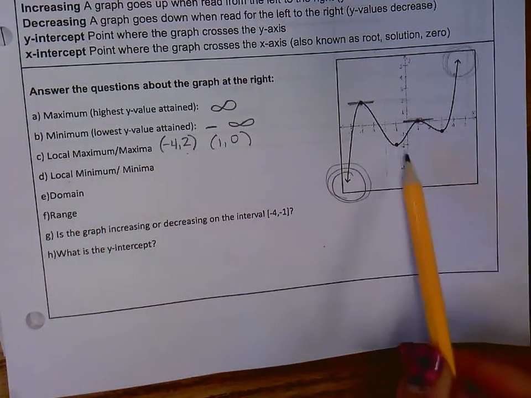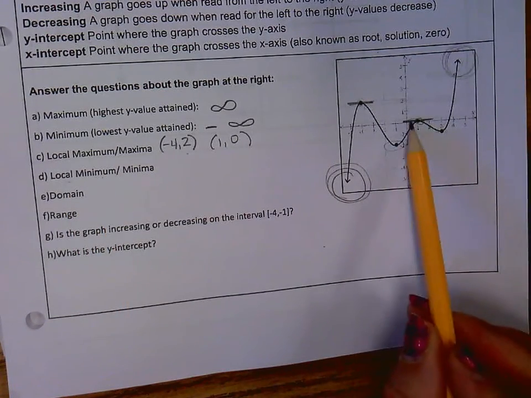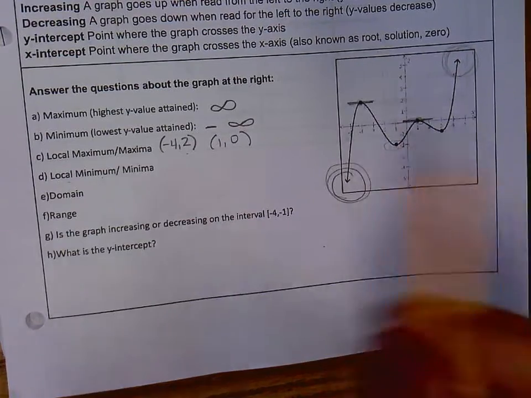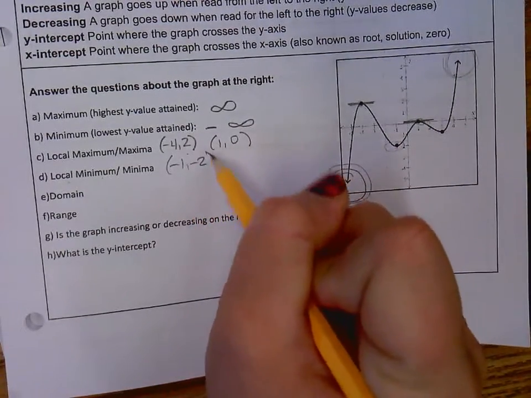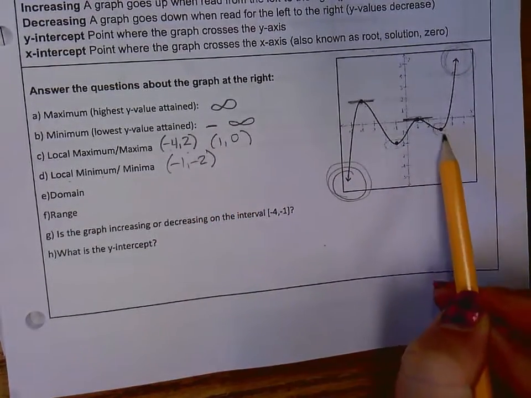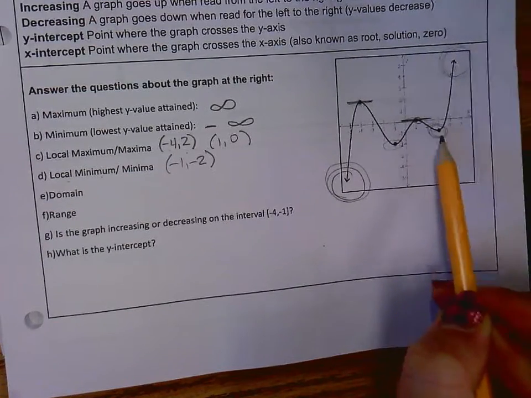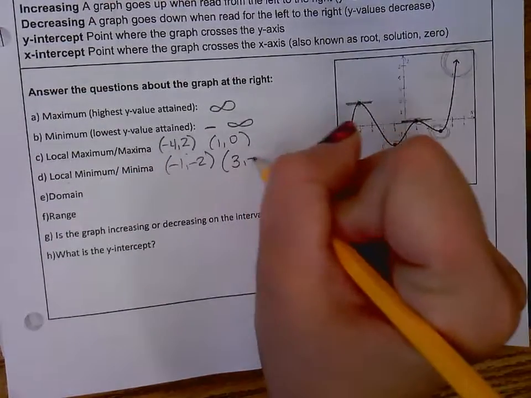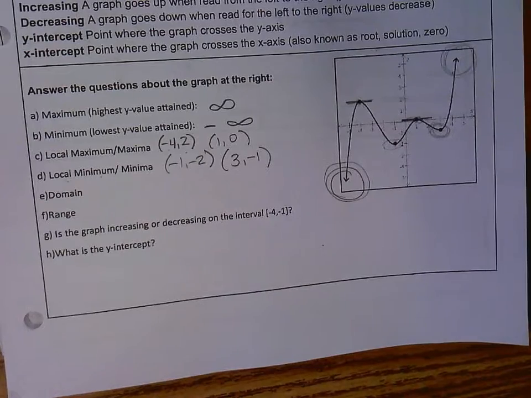All right, what is the local minimum? I have 1 down here, right? This is what, -1, -2. And someone give me this other coordinate. What would I call this? 3, -1. So some of you need to practice x, comma, y.